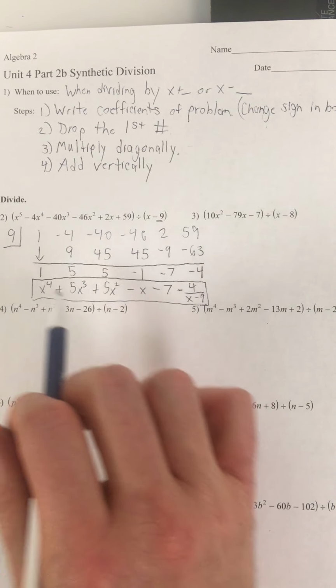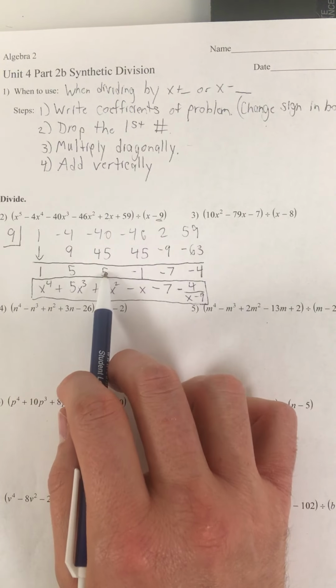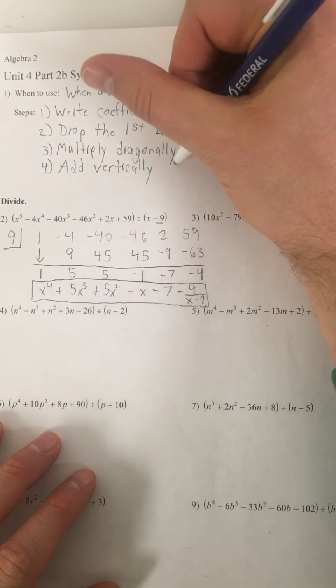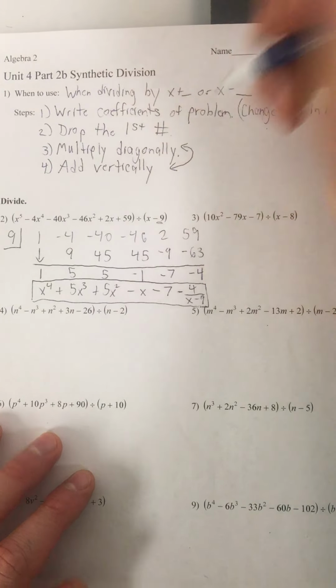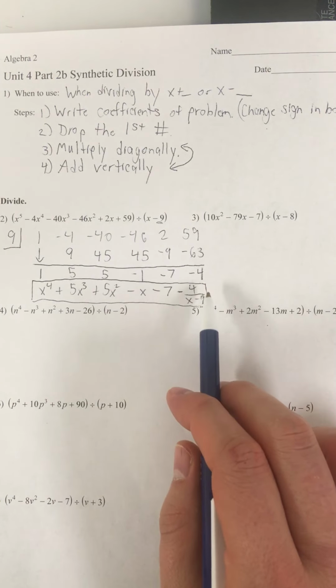Then we kept repeating that process. We multiplied diagonally again. And then we added vertically. And then we multiplied diagonally. And then we added vertically. So you just keep going back and forth between these two steps. You keep doing that over and over again until you get to the end of the problem.